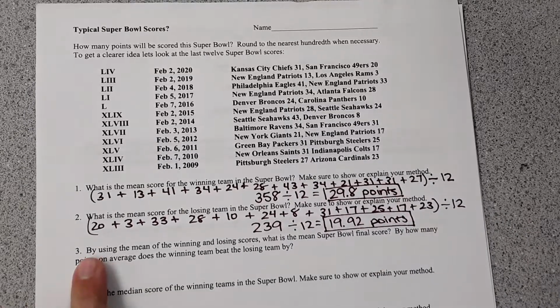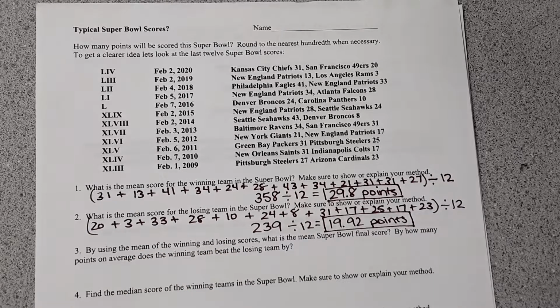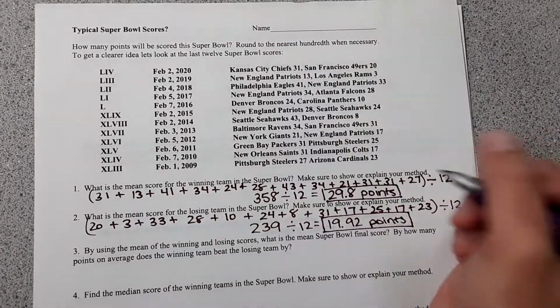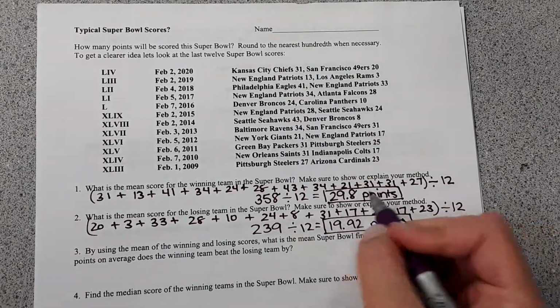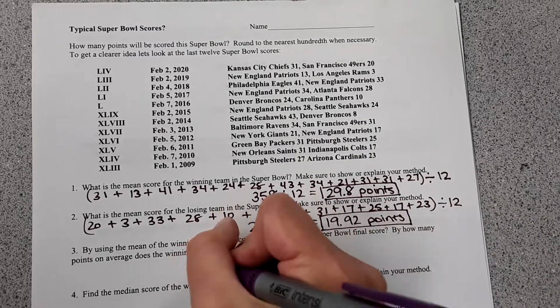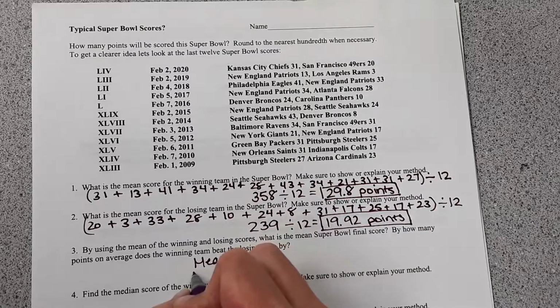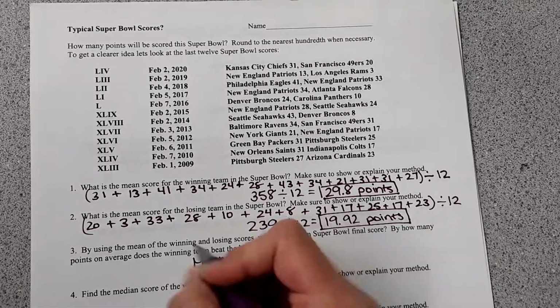scores. 3, by using the mean of the winning and losing scores, what is the mean Super Bowl final score? Well, we know in football that we can't score like 0.8 points, so we'll just round that to 30. So the mean would be 30 for the winning and about 20 for the losing.